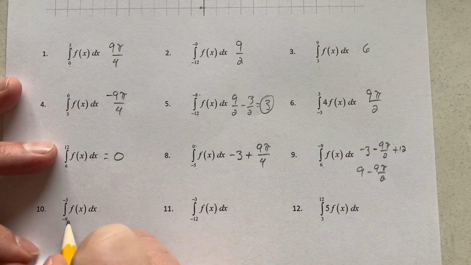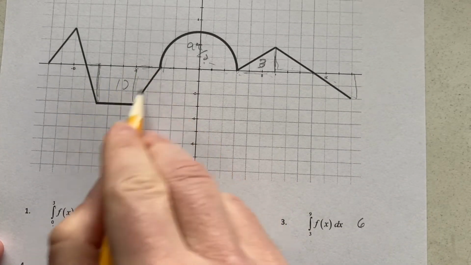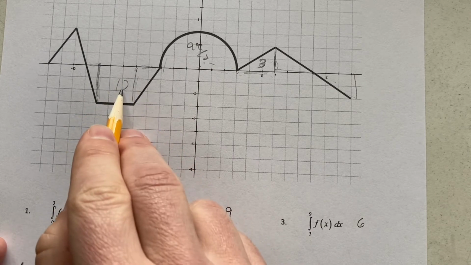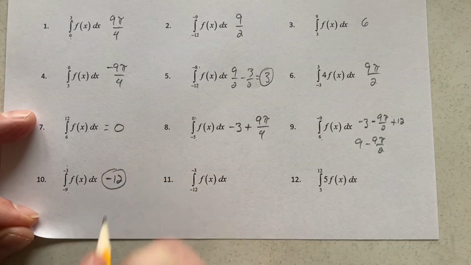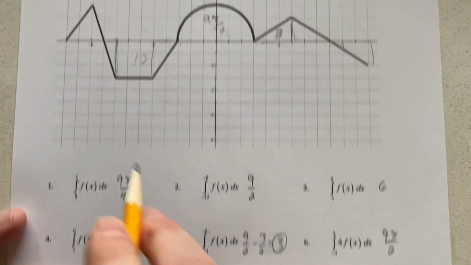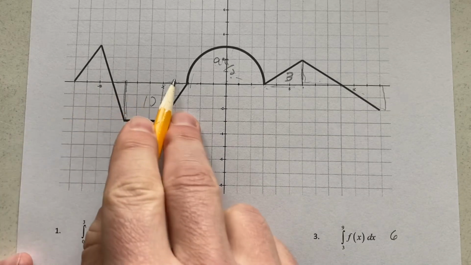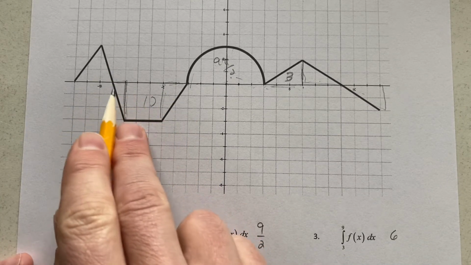Number 10 goes from negative 9 to negative 3. So from negative 9 to negative 3 is just this trapezoid, and we found it just a second ago. It's negative 12. Number 11 goes from negative 12 to negative 3. So it goes from here to there. So now it takes that trapezoid and then adds a little bit more to it.